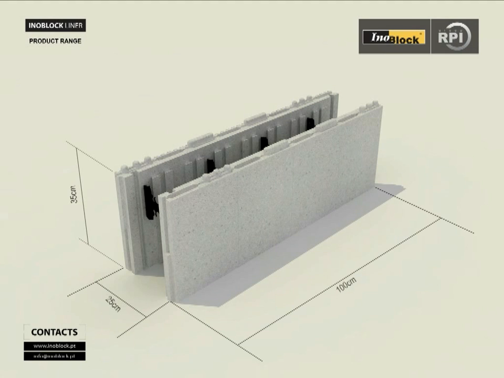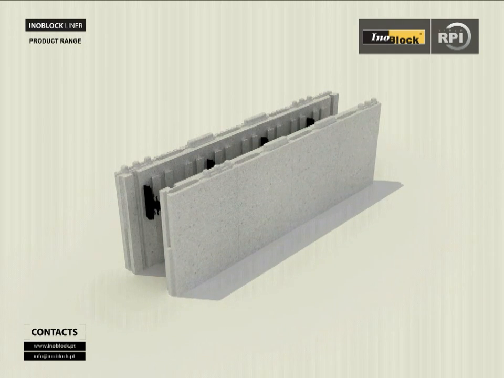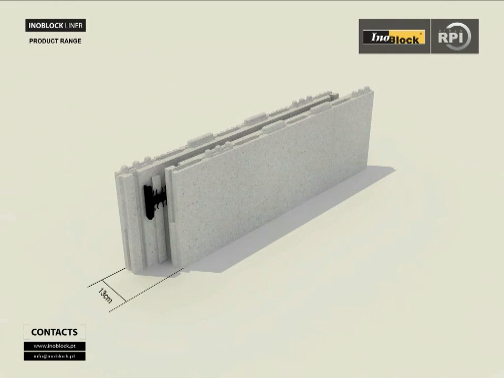Standard blocks have the following benefits. Easier and cheaper to transport. Easy to store. Takes up less space.